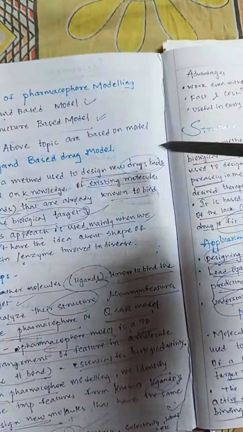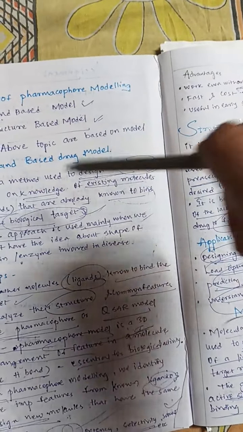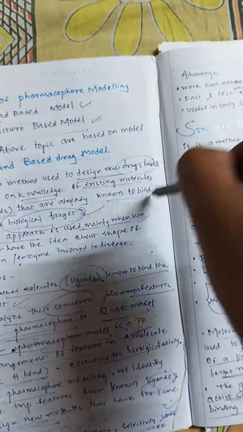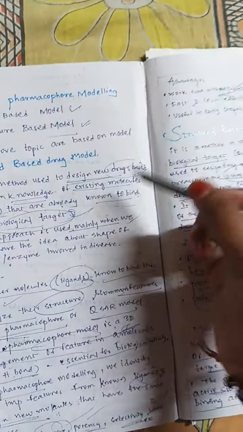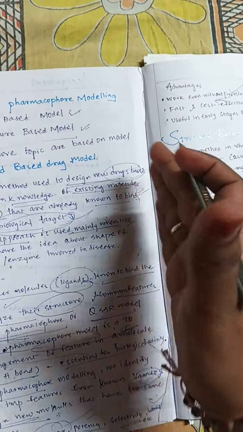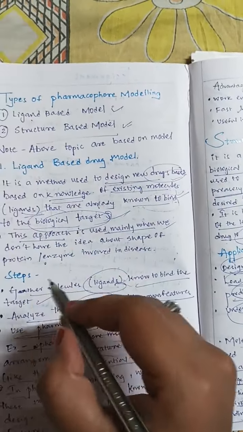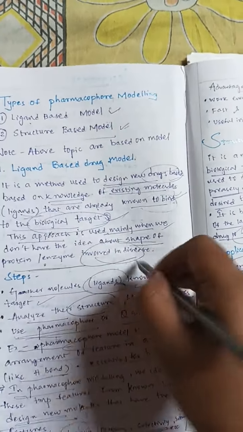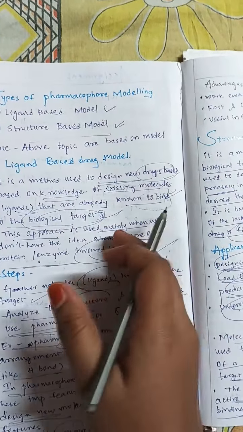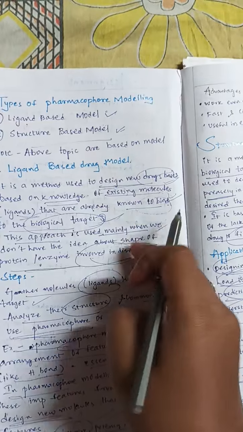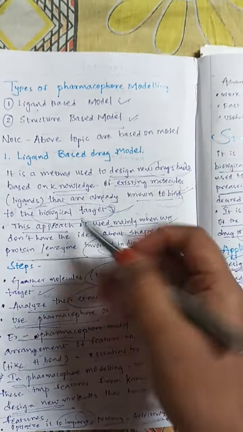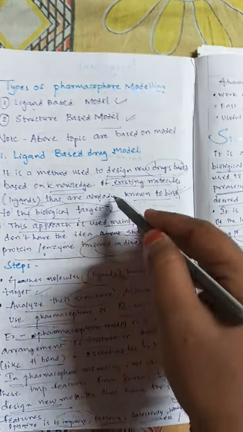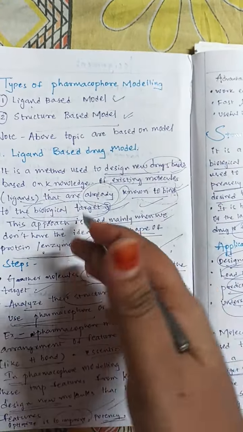There are two types of pharmacophore modeling: ligand based and structure based. In ligand based, new drugs are designed based on the knowledge of existing molecules, ligands that are already known to bind to the biological target. This approach is used mainly when we don't have an idea about the shape of a protein or enzyme involved in the disease. So we use the existing molecules or ligands that we already know bind that biological target.